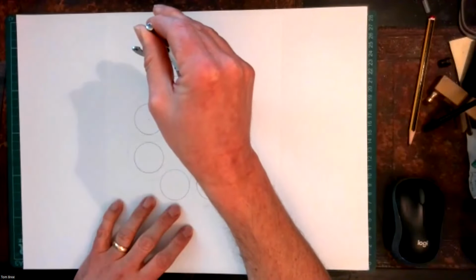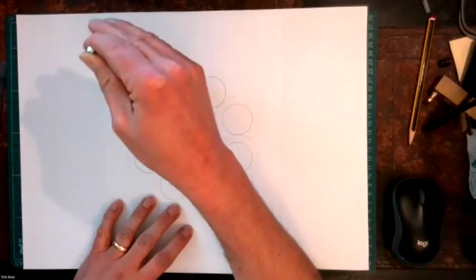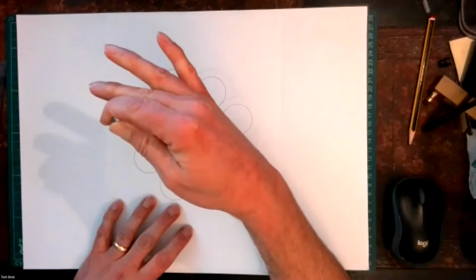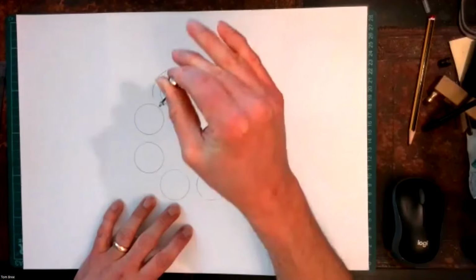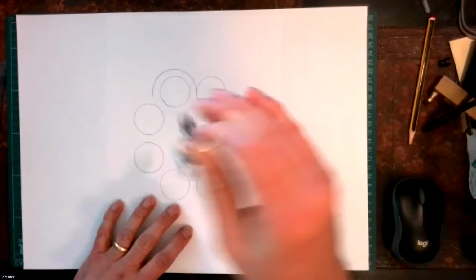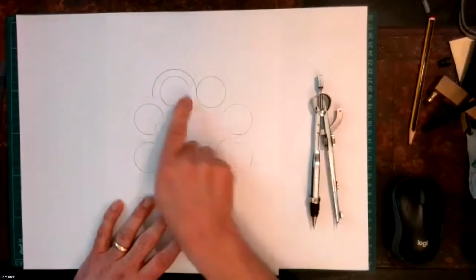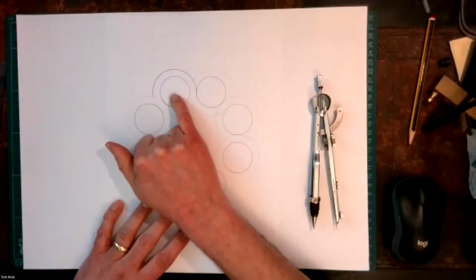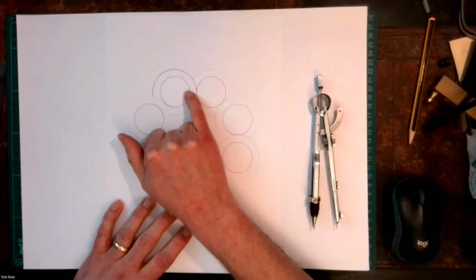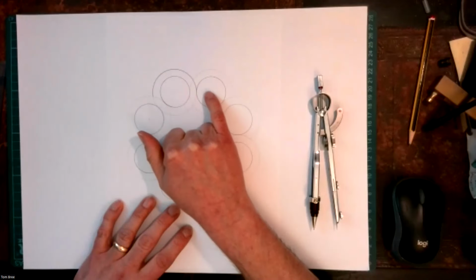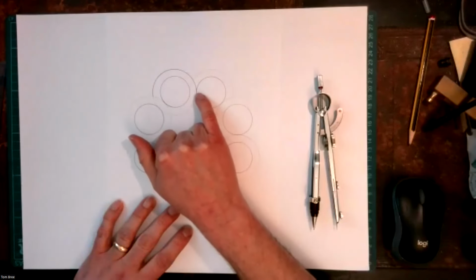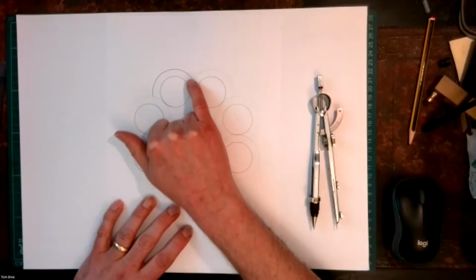Now, let me draw it first, and then I'll describe what I've done. Right, so you see how I started? If I was going to be really precise about it, I could put a line here that runs between this center and this center, and then I'd know where to begin this line from. But do it by eye.